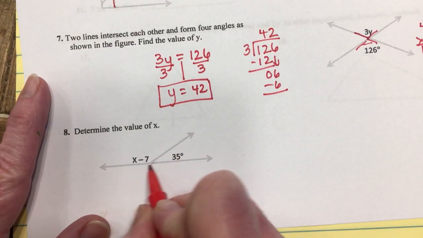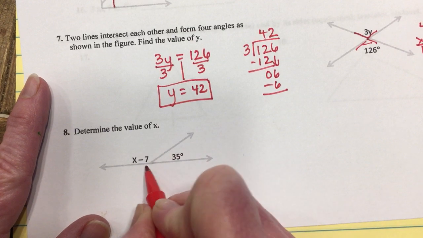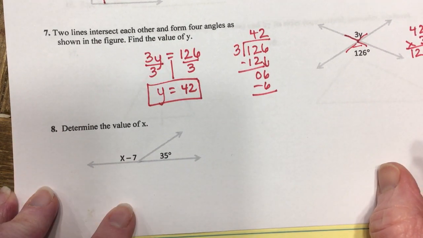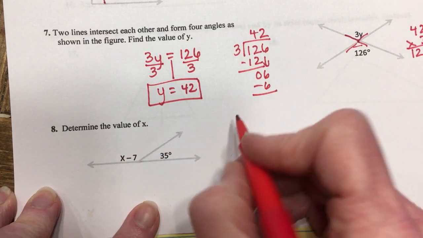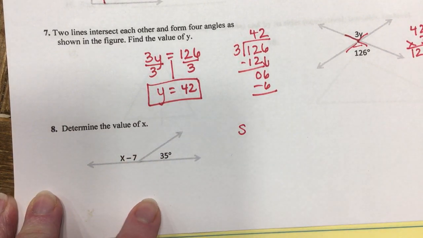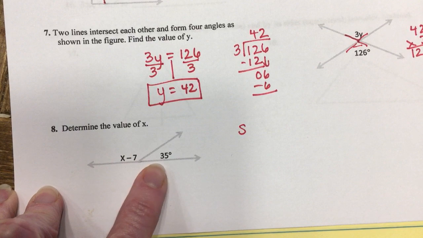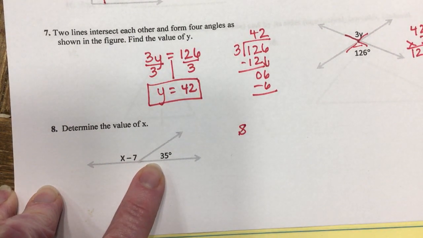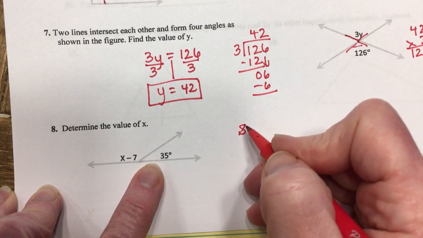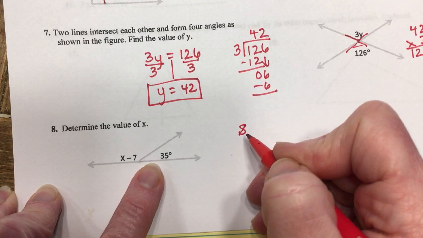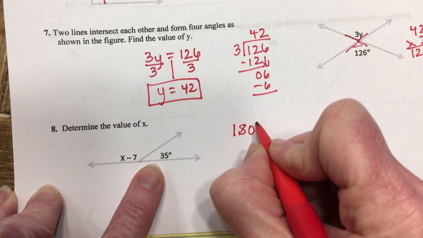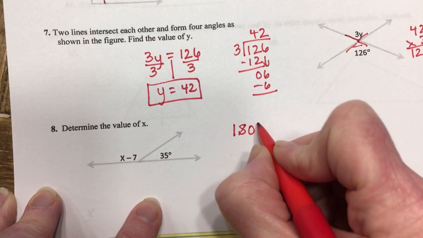So again, I have 2 angles here. They share this side right here, so they're adjacent, but because they're making a straight line, they're also supplementary. I know that supplementary angles, supplementary starts with an S, have to equal a certain number. And remember the hint is if I draw a line in the S for supplementary, then that looks like an 8. So I'm working with 180 degrees. I know together this is 180 degrees.